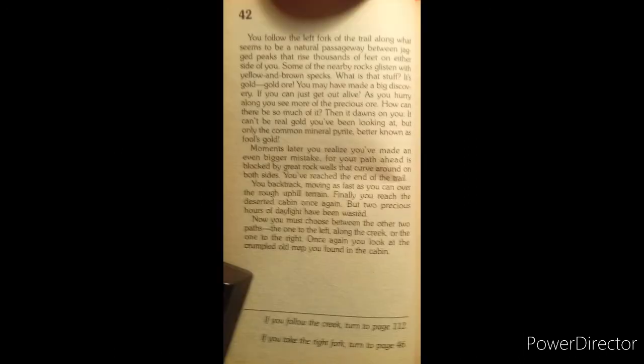You follow the left fork of the trail along what seems to be a natural passageway between jagged peaks that rise thousands of feet on either side of you. Some of the nearby rocks glisten with yellow and brown specks. What is that stuff? It's gold ore! You've made a big discovery. If you can just get out alive. As you hurry along, you see more of this precious ore.